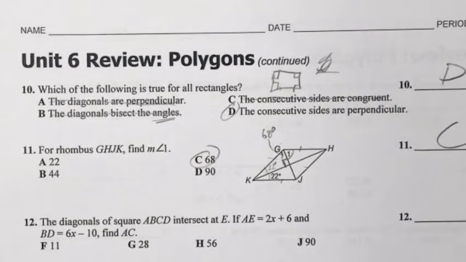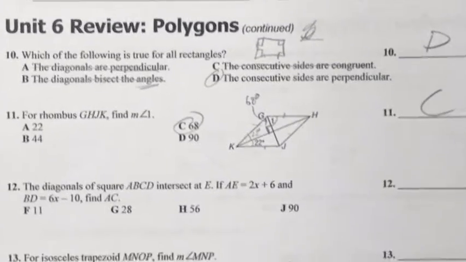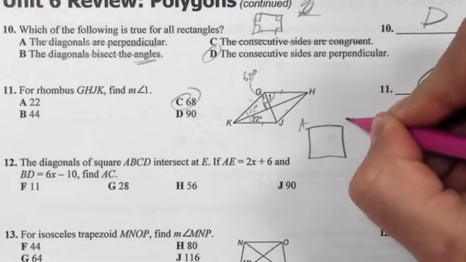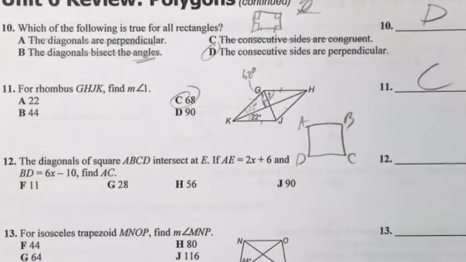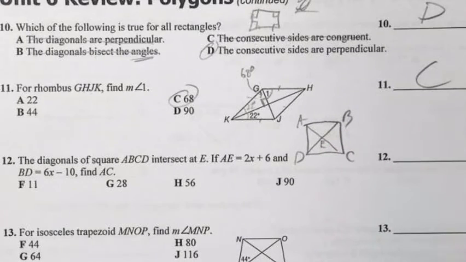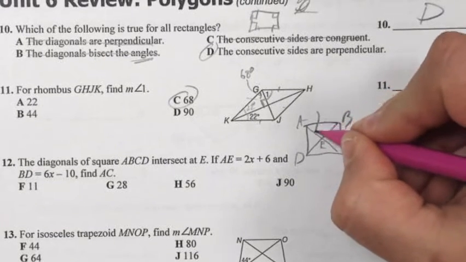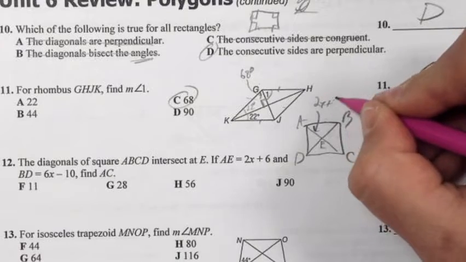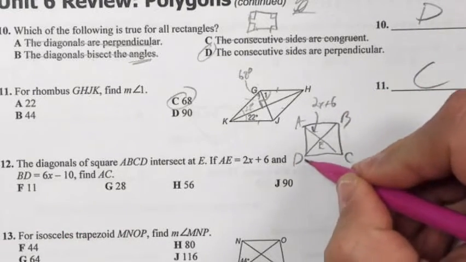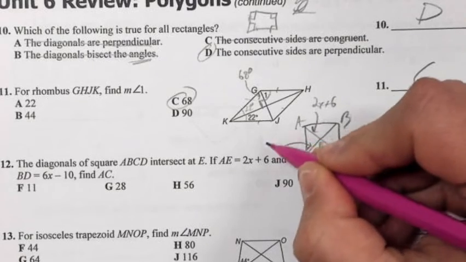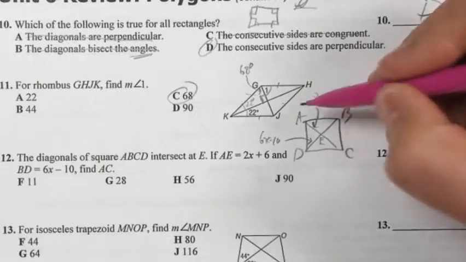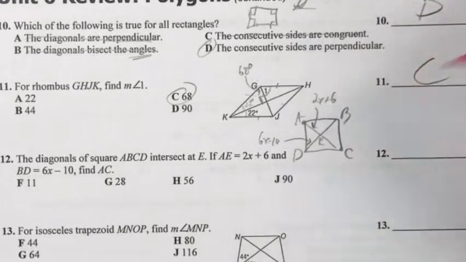All right, number 12. The diagonals of square ABCD, I'm going to go ahead and draw that here. ABCD intersect at point E. So we got point E here. And it says if AE is 2x plus 6 and BD, which is there, is 6x minus 10, we want to find AC, which is the full distance of the entire diagonal.